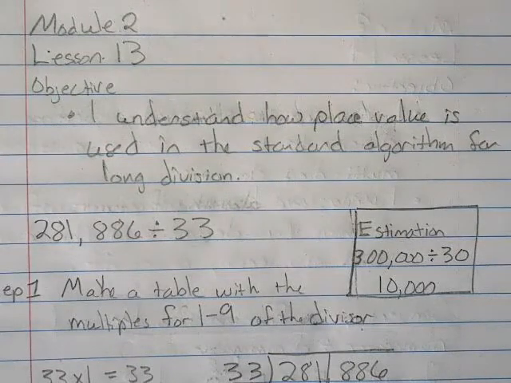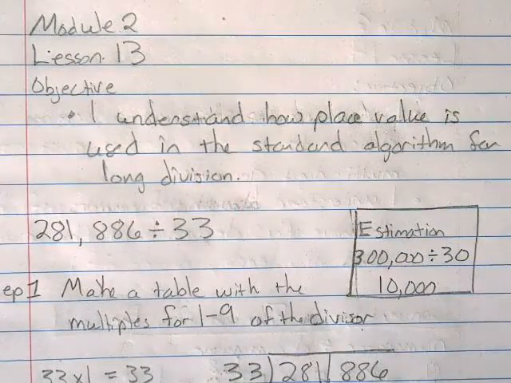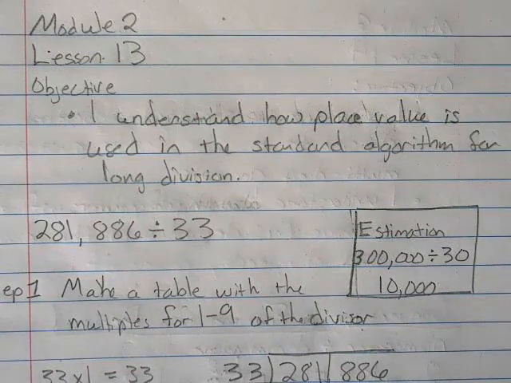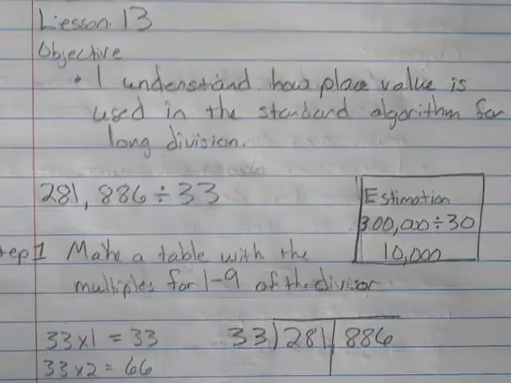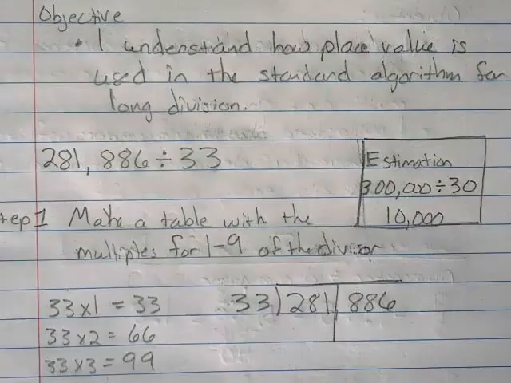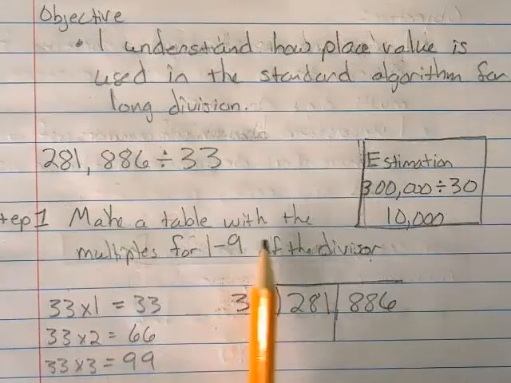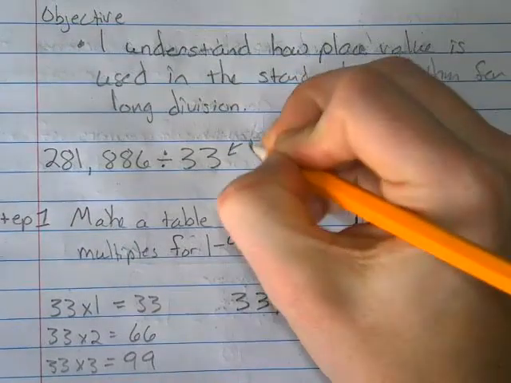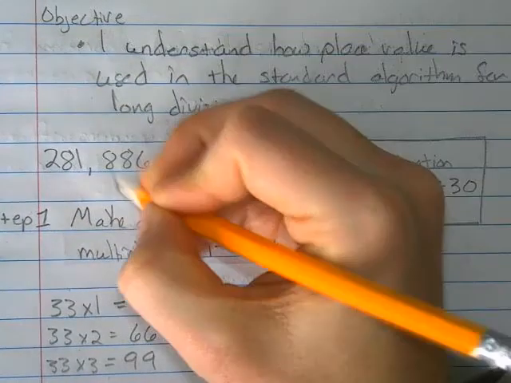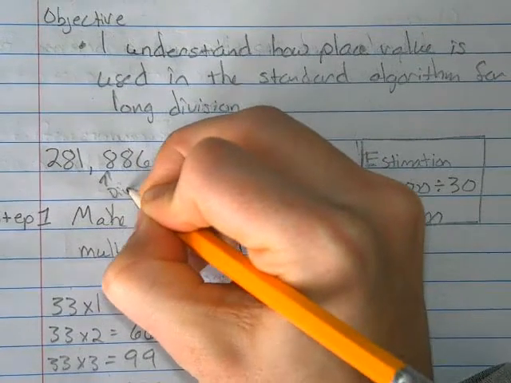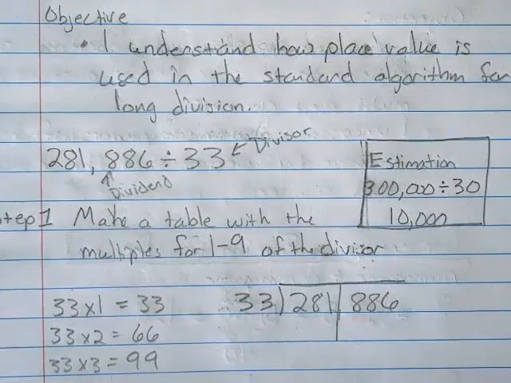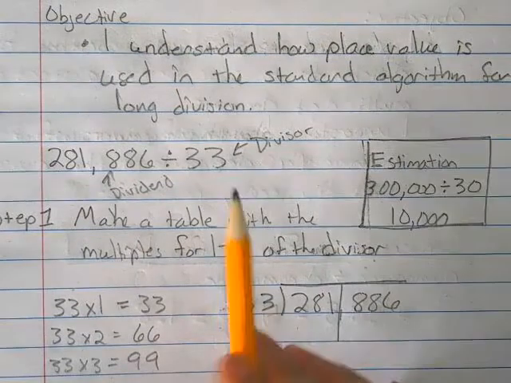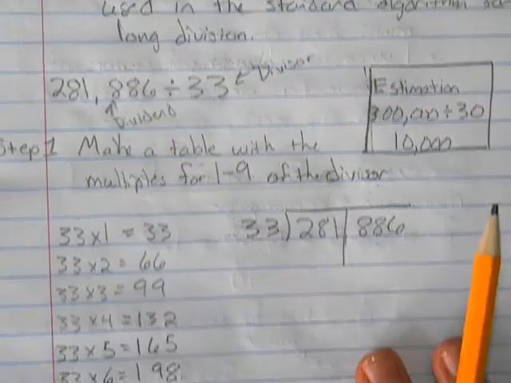So because we're going to be working with numbers that are usually not our factors or multiples that we're used to, the first step, and what I'm going to require you to do before I'll even check your answers, is that you have to make a table with the multiples for 1 through 9 of the divisor. Remember, your divisor is that second number. So there's my divisor. That one's my dividend. Please write that down. So with my divisor being 33, I'm going to write out all the multiples for 33.